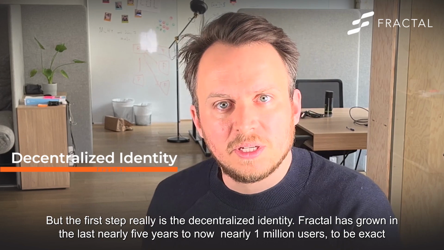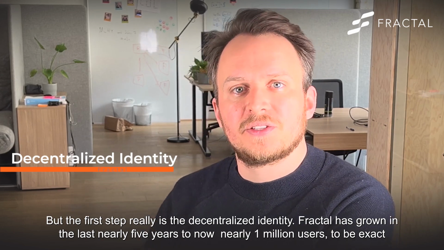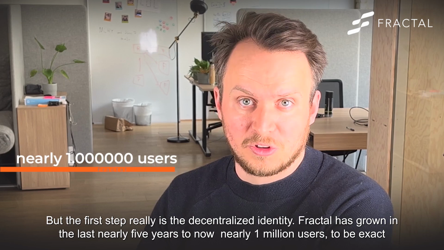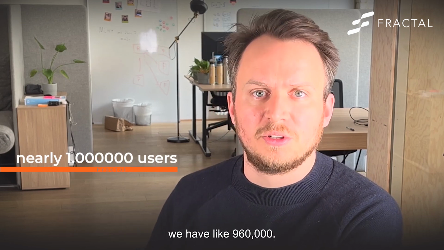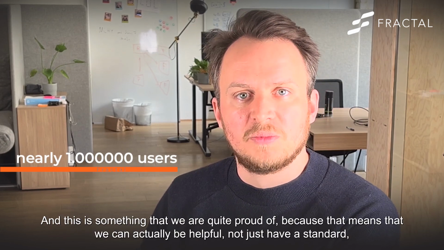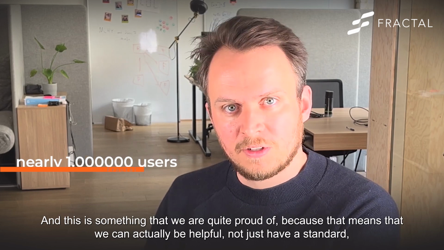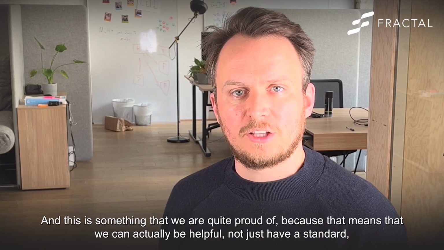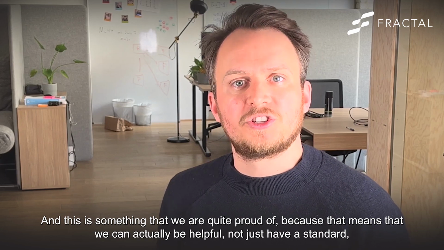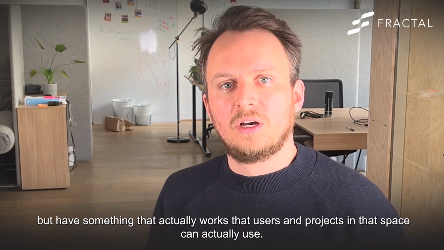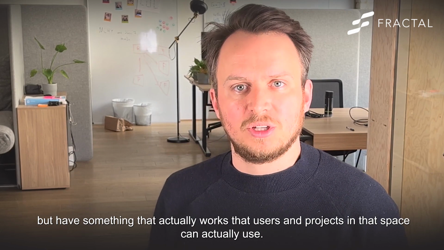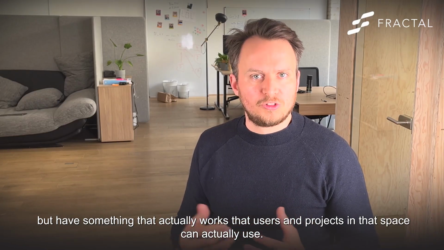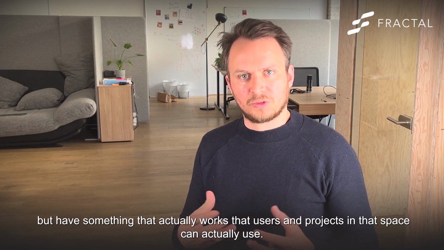Fractal has grown in the last nearly 5 years to now nearly 1 million users. To be exact, we have like 960,000. This is something that we are quite proud of because that means that we can actually be helpful, not just have a standard, but have something that actually works, that users and projects in that space can actually use.